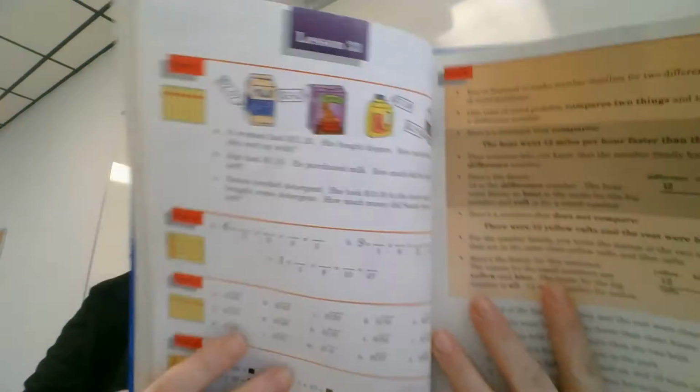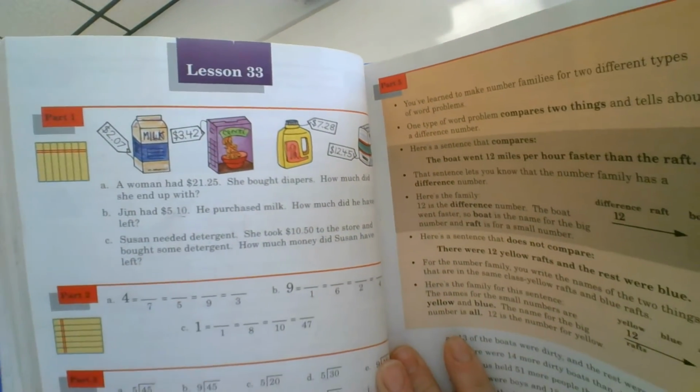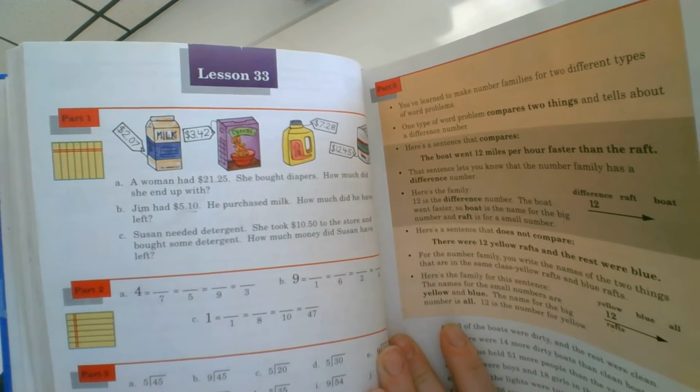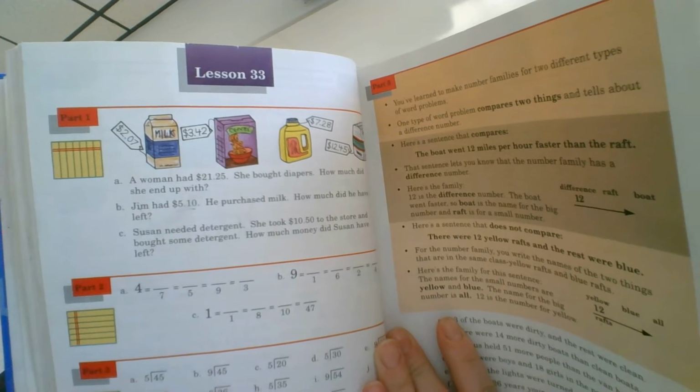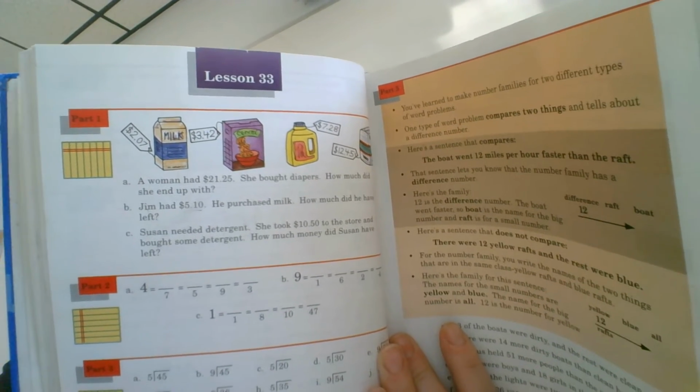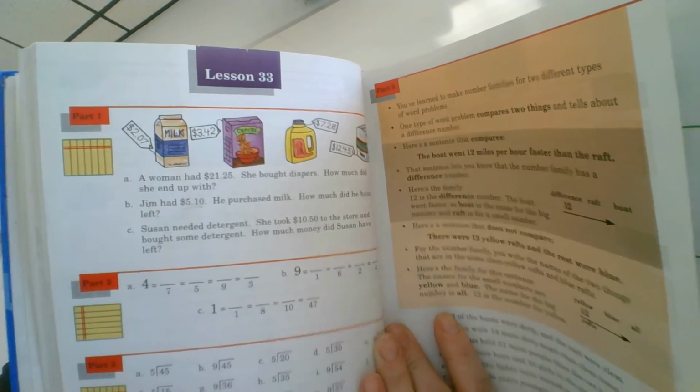We're going to go ahead and start off in your textbook. Part 1. These problems tell how much the person started out with and how much the person spent. You have to figure out how much the person ended up with. You do that by subtracting the amount the person spent. All right, problem A.